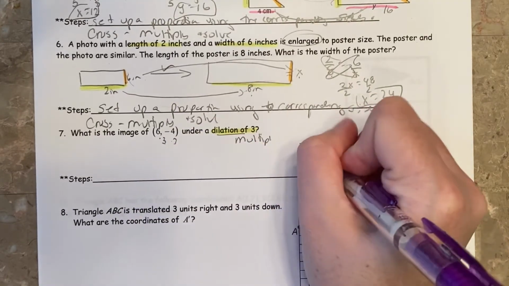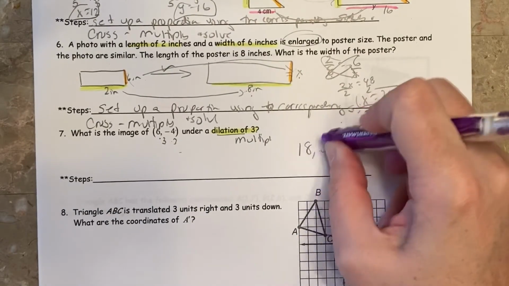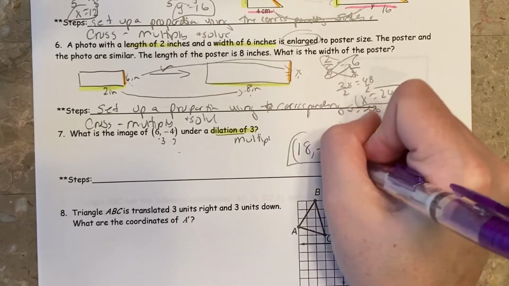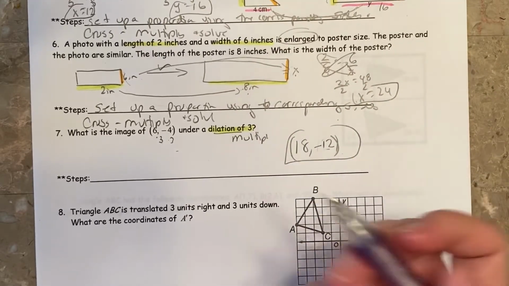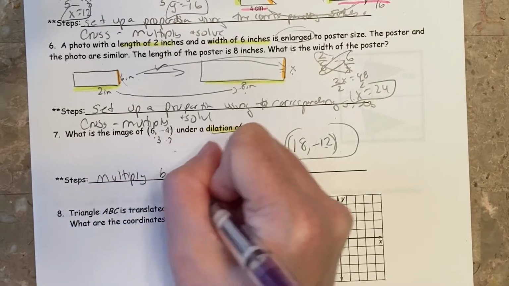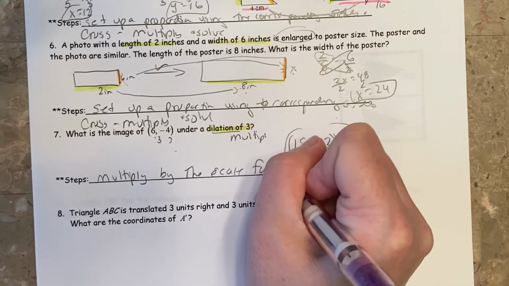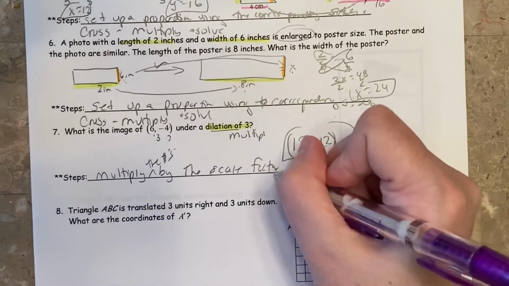6 times 3 is 18. Negative 4 times 3 is negative 12. Okay, there's no letters to put in front, so we're just going to put it as the coordinate. And speaking of coordinate, make sure that you have the parentheses, so it is a coordinate. Okay, so multiply the numbers by the scale factor.